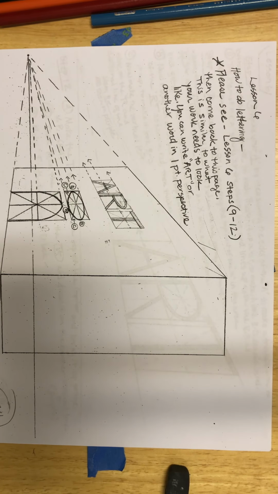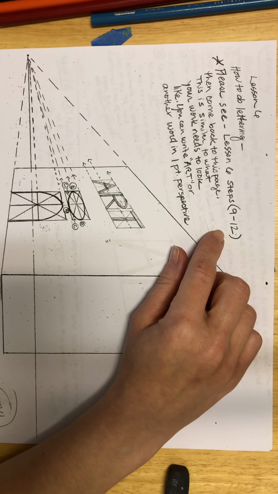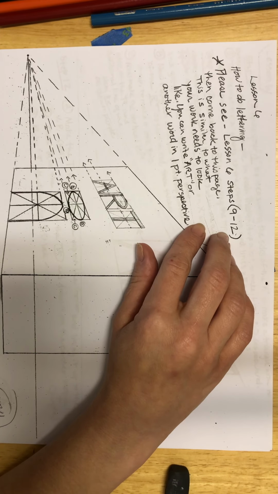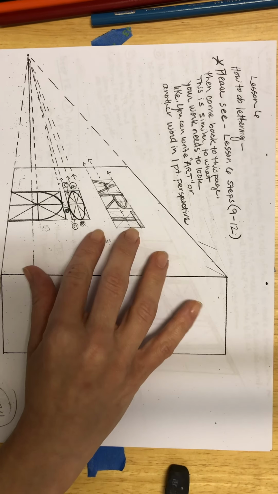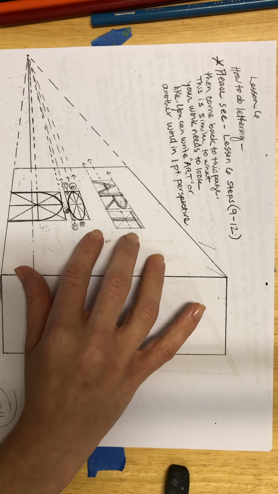In this video series, we are going to be writing the word art. So what you're going to see attached in Google Classroom is instructions for this lesson. So basically what this is telling you is to look at this. This should look like the final product of what is going to happen.